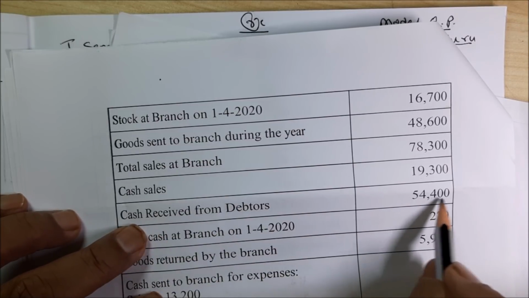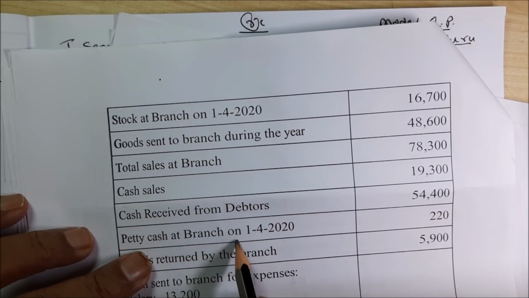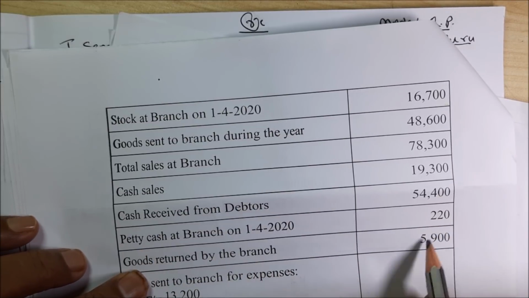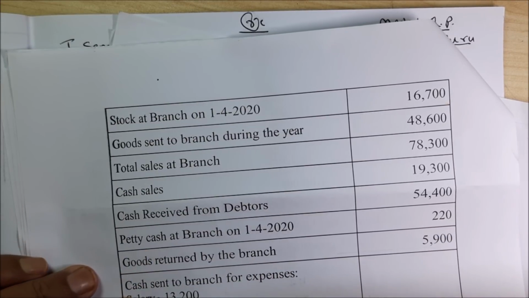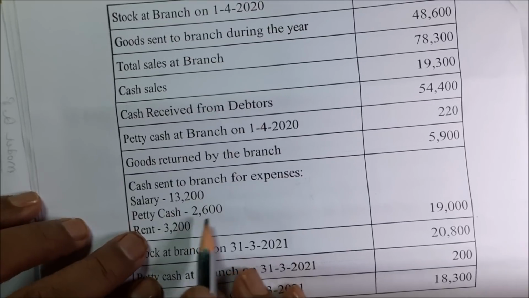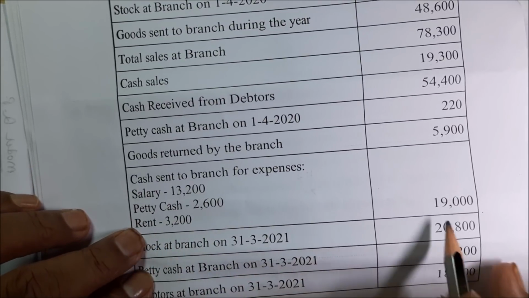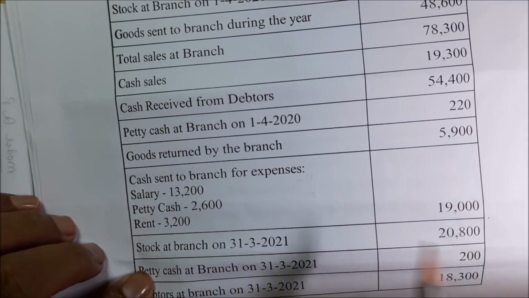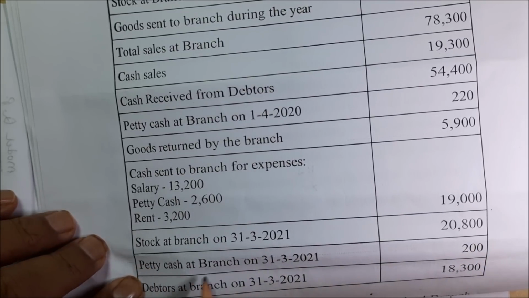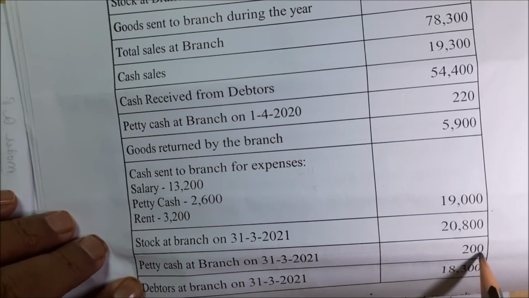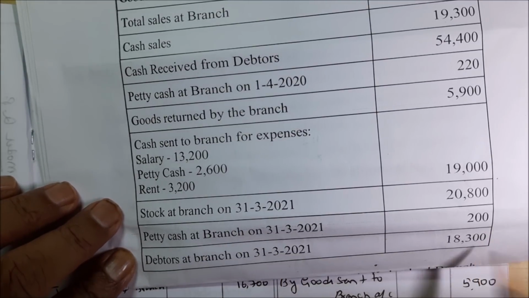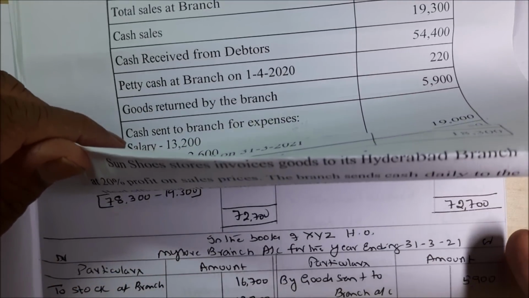Cash received from debtors 54,400. Petty cash at branch 1/4/2020 220. Goods returned by the branch 5,900. Goods sent to branch for expenses, salary 13,200, petty cash 2,600, rent 3,200, total it is how much actually? 19,000. Stock at branch on 31/3/2021 20,800. Petty cash at branch on 31/3/2021. Debtors at branch on 31/3/2021 it is 18,300. So these are the information which has been given.